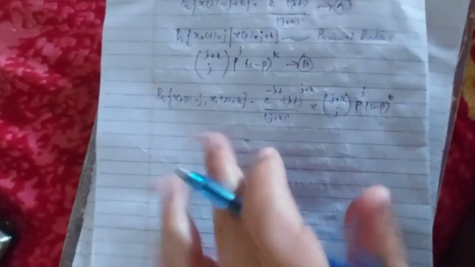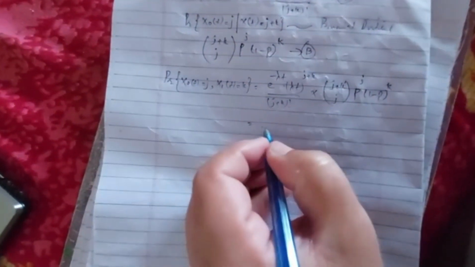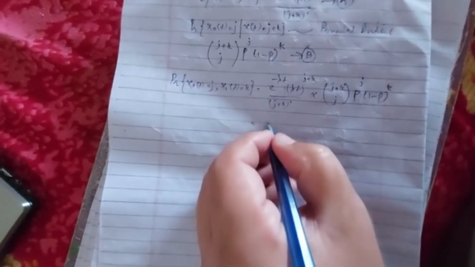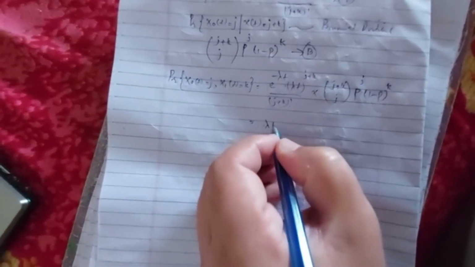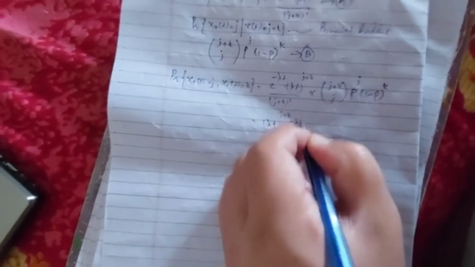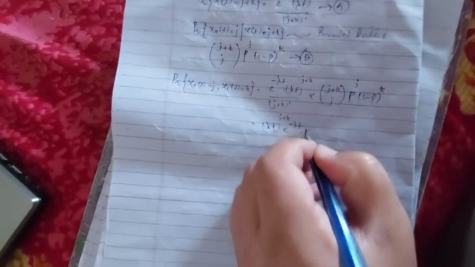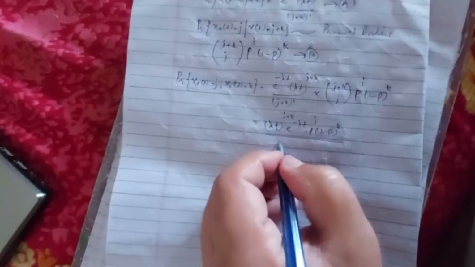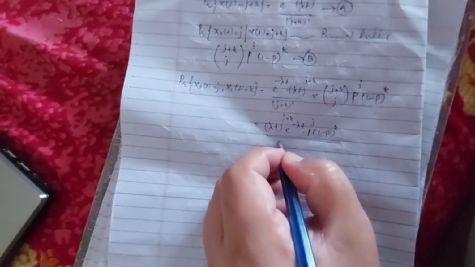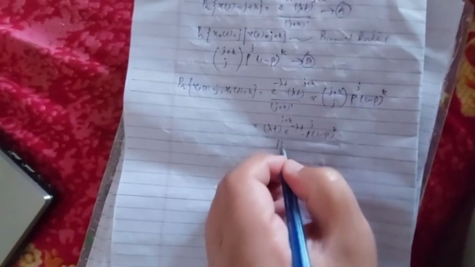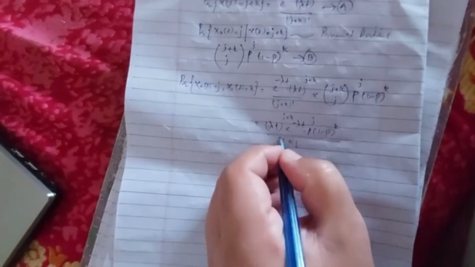Okay, so finally what we get is lambda t raised to power j plus k, e raised to power minus lambda t, p raised to power j into 1 minus p raised to power k, divided by j factorial into k factorial.